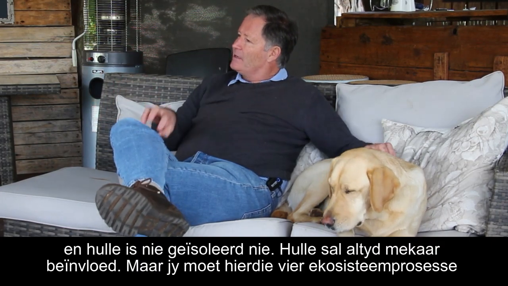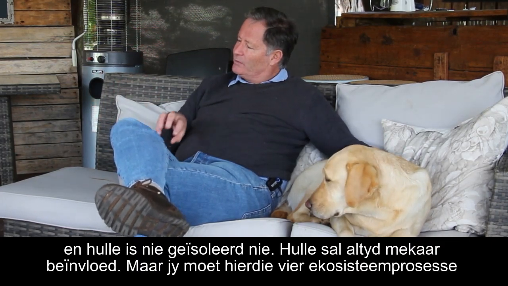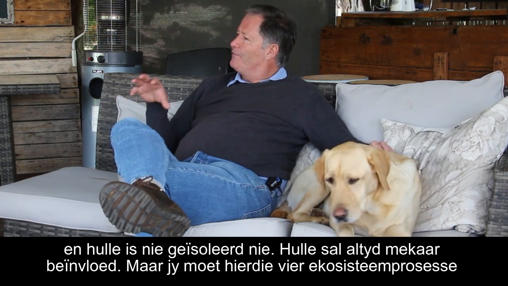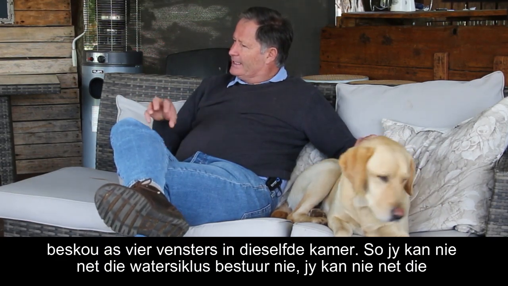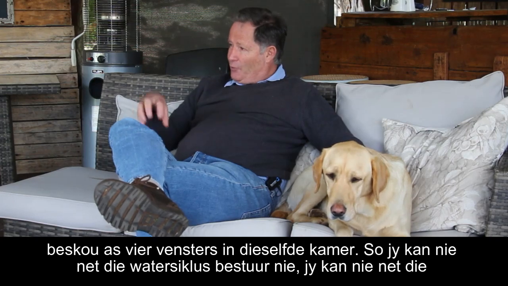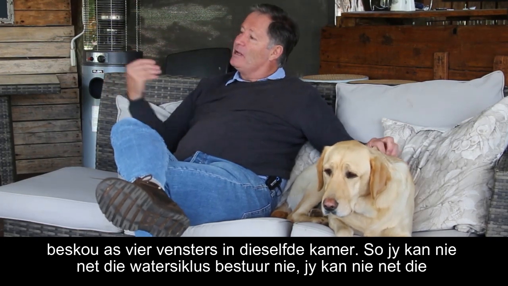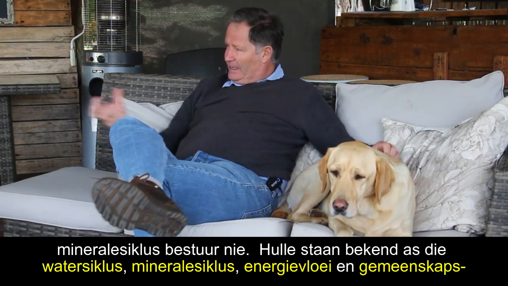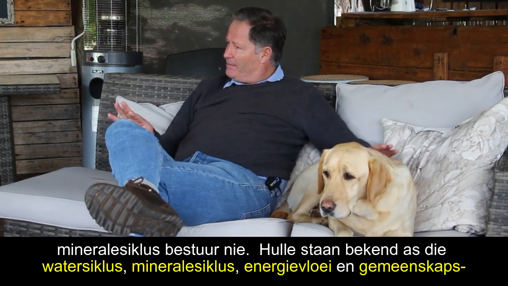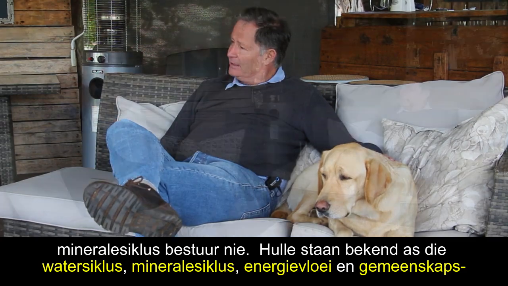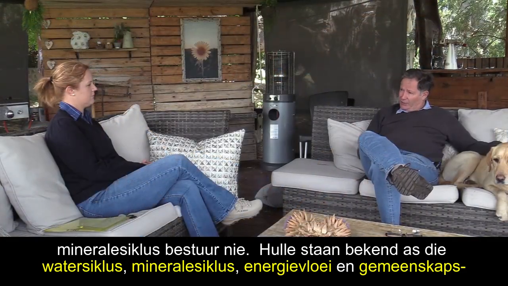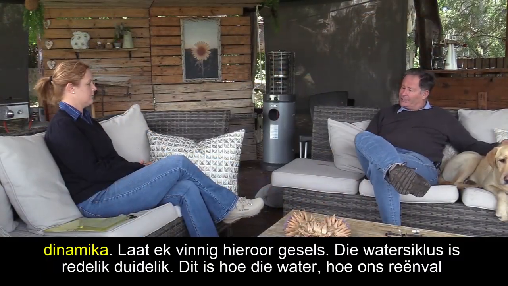And they are not in isolation, they always will influence each other, but you've got to view these 4 ecosystem processes as 4 windows on the same room. So you can't only manage water cycle, you can't only manage mineral cycle, you can't only manage any of these. So they are named as water cycle, mineral cycle, energy flow, and community dynamics. So let me quickly touch on them.